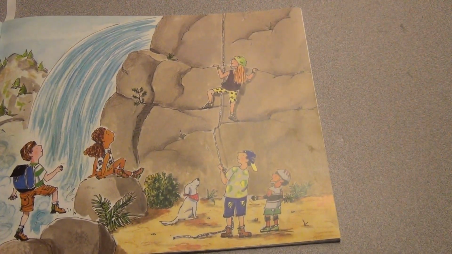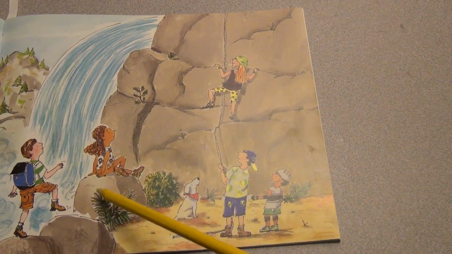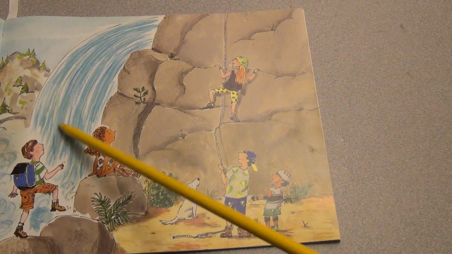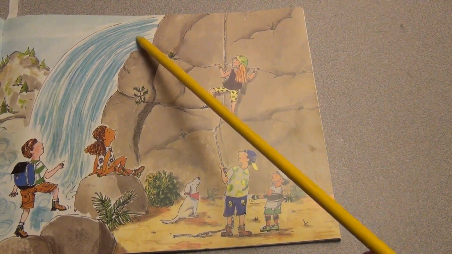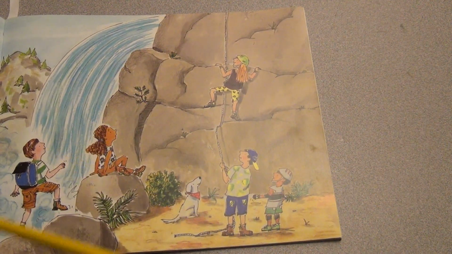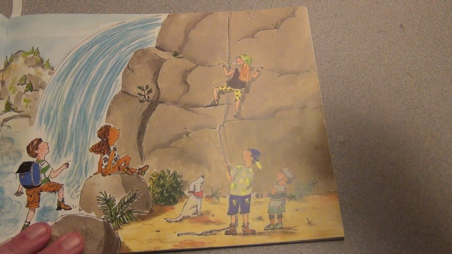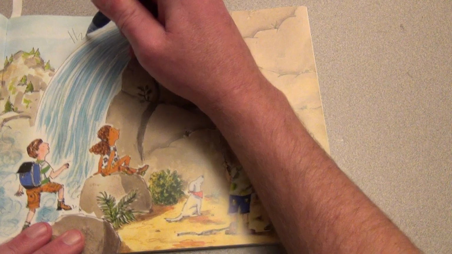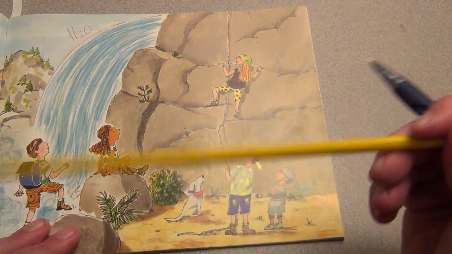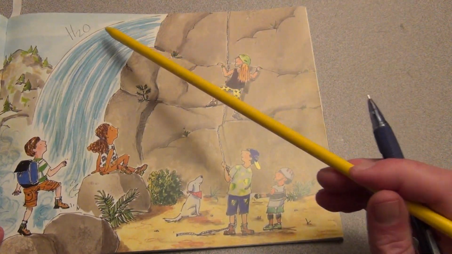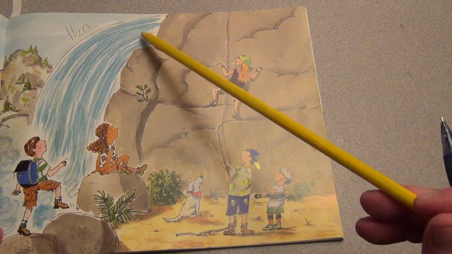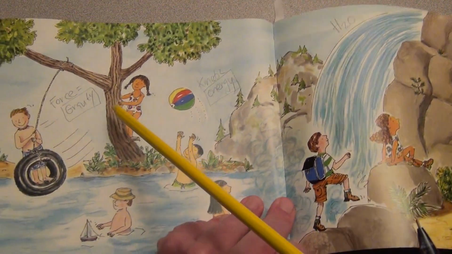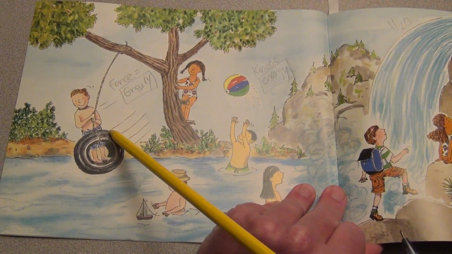Over here we have kids climbing up a wall next to a waterfall. Now the waterfall, or water, which we symbolize by H2O, which is water molecules, this is the same force as the boy on the tire tube swing.